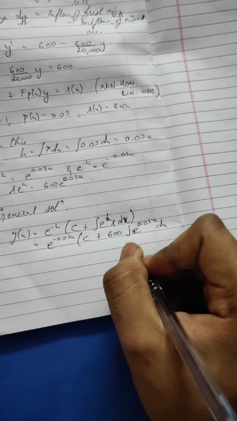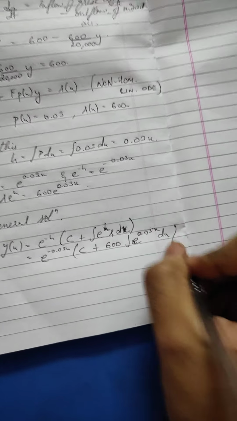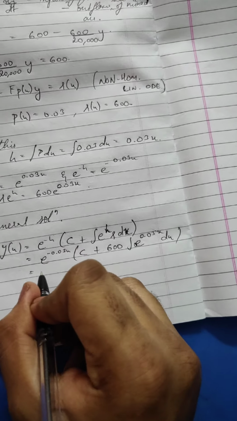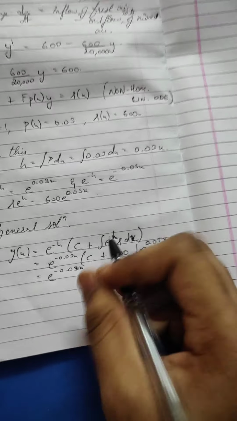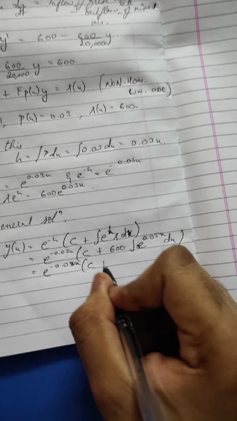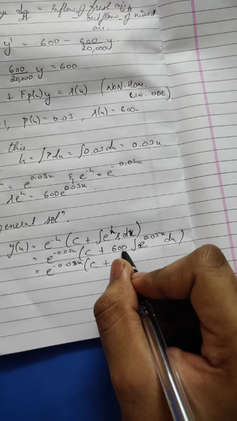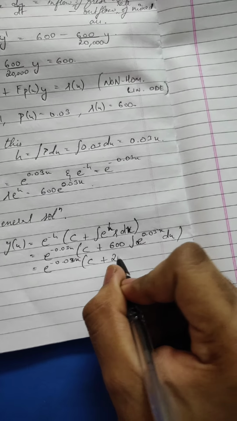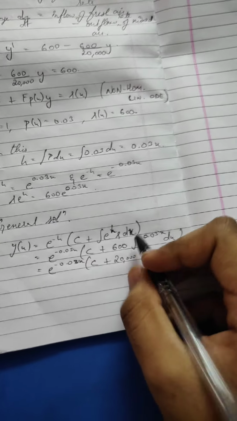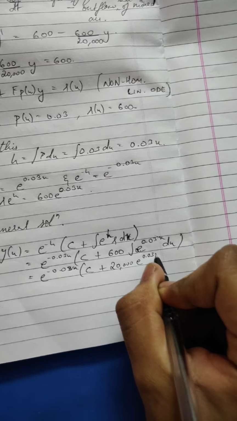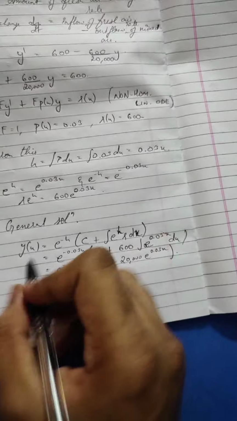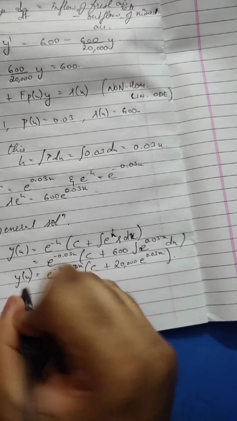Now this part will go down and be normal e power x when we integrate this. So again e power minus 0.03x into c plus, now when we do 600 divided by 0.03, we get 20,000 into e power 0.03x. Okay, this is our y of x.